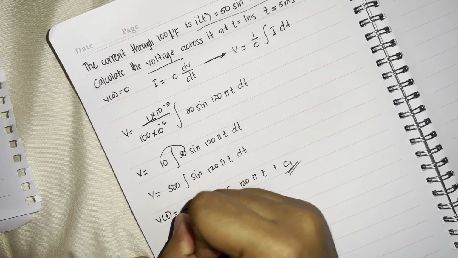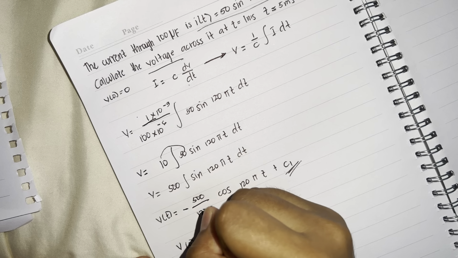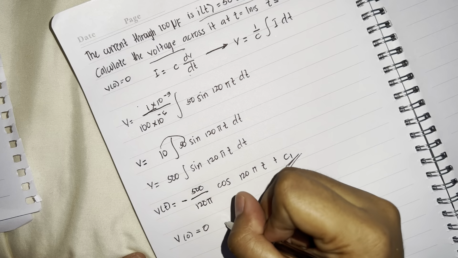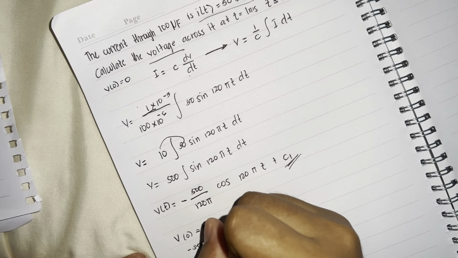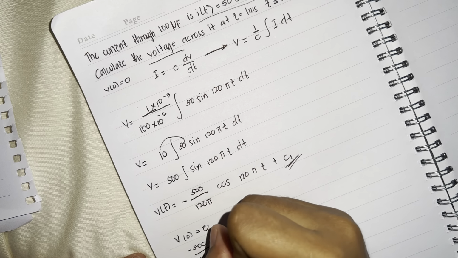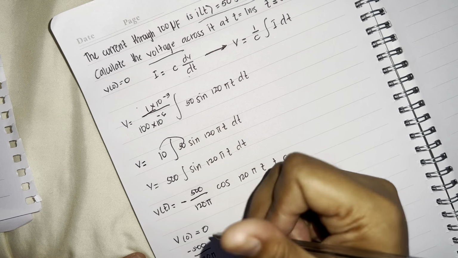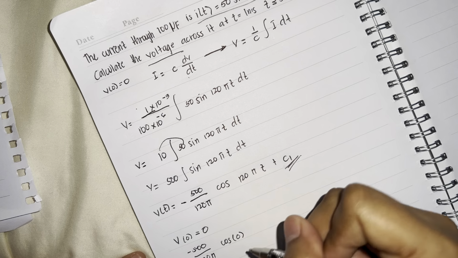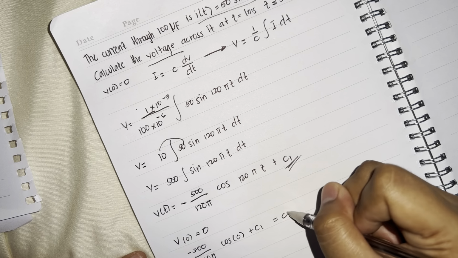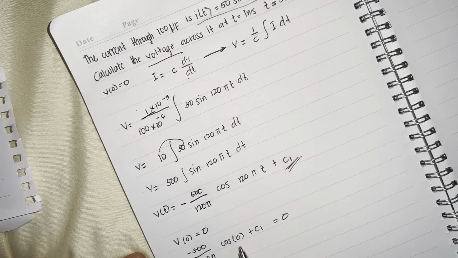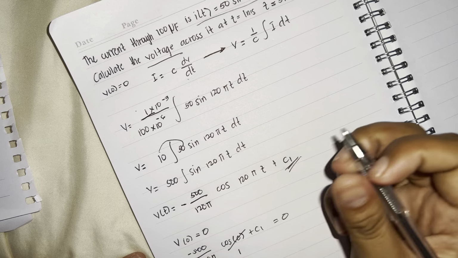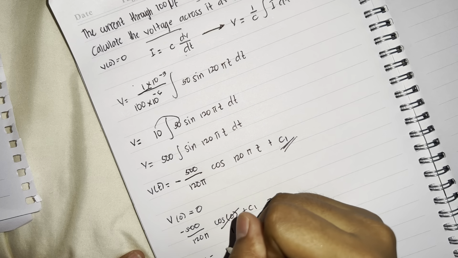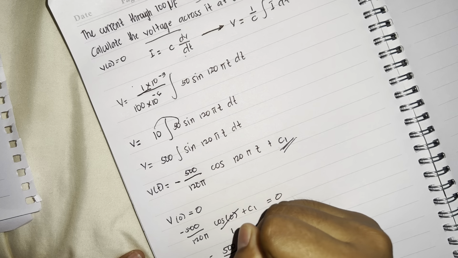So our V(0) is equal to 0. So negative 500 divided by 120 pi, and cos of 0 plus C1 is equal to 0. Since cos of 0 is 1, the value of C1 is equal to 500 over 120 pi.